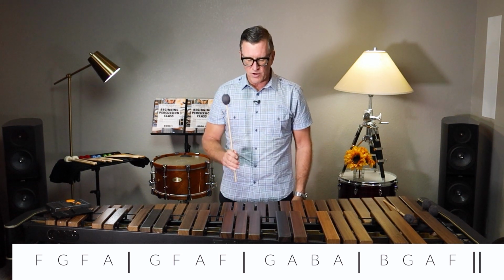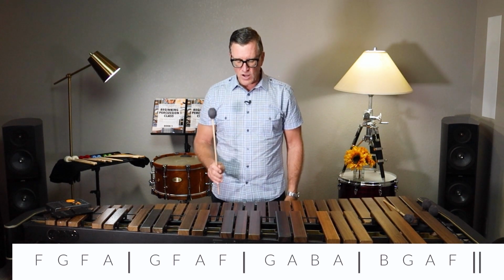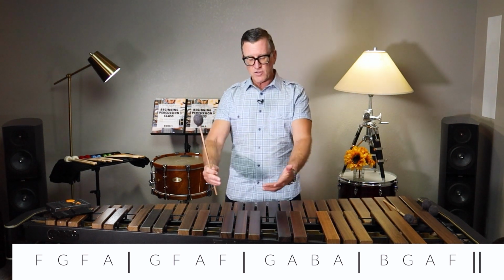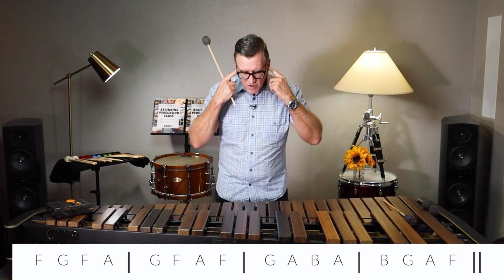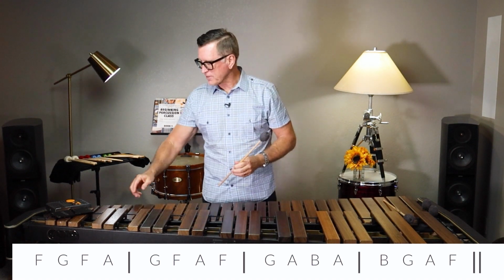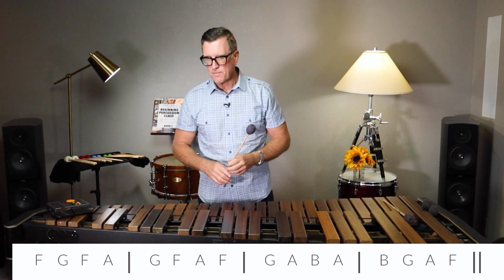I want you to use a really good piston stroke on each note, okay? Making sure that I'm hitting right in the center of the bar. For this, you can just stare at the key, listen. Hopefully I'm pronouncing my letter names well enough so that you can hear and strike the right notes. Here we go. Let's put that metronome on 80 and see how you do.